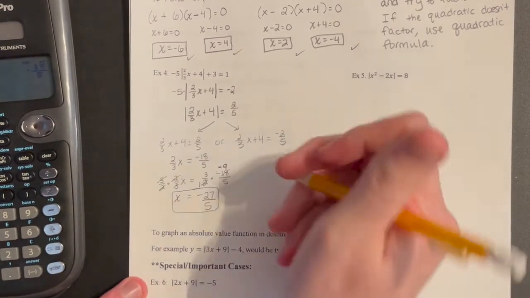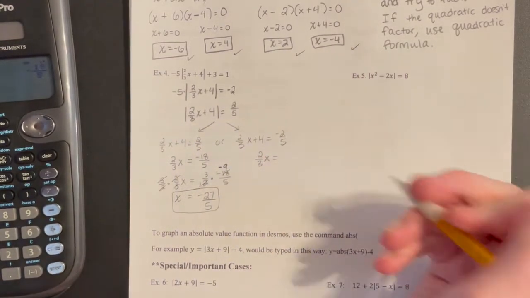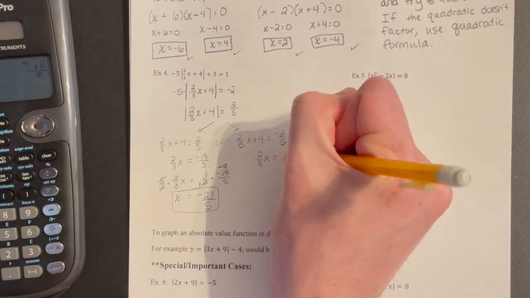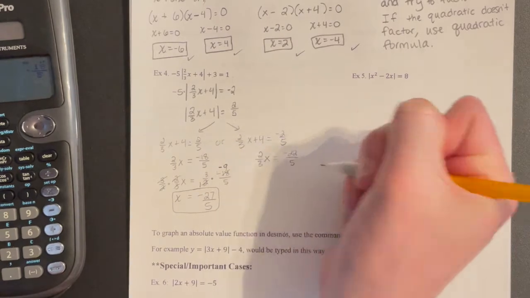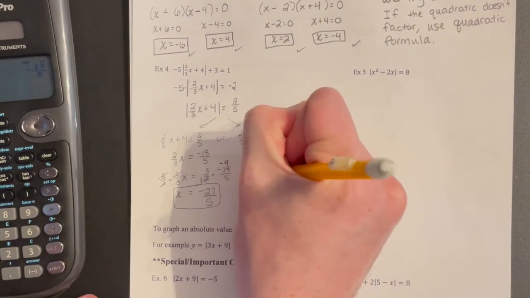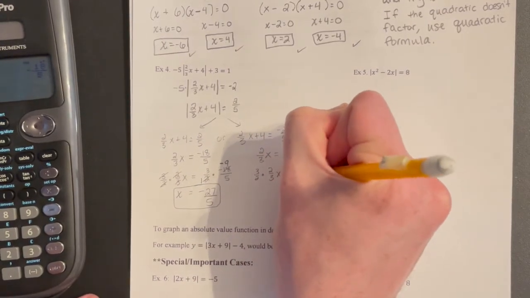And then we solve this other equation as well. So 2/3 x, and we subtract negative 4, or subtract 4, so I get negative 22/5. And then we do our same multiplying by the reciprocal trick.